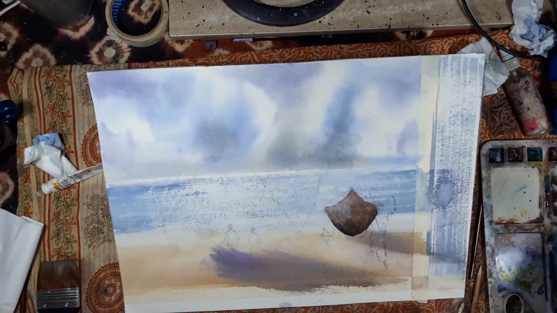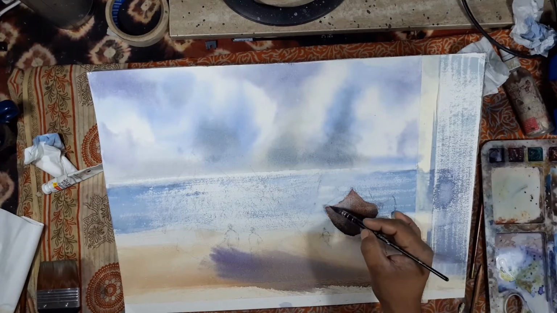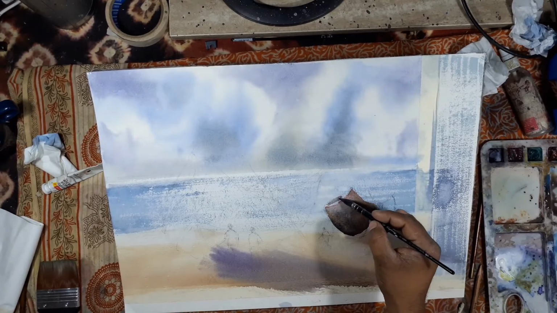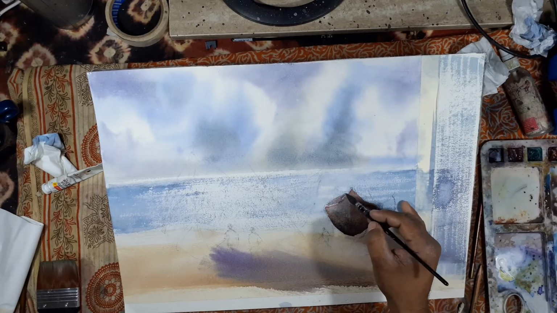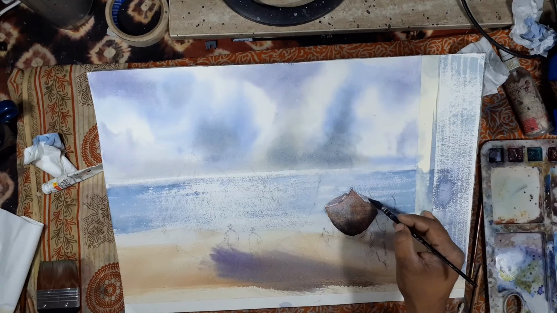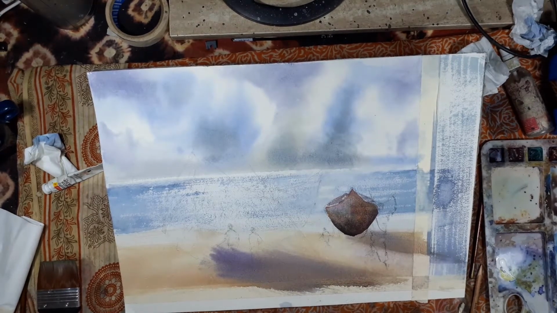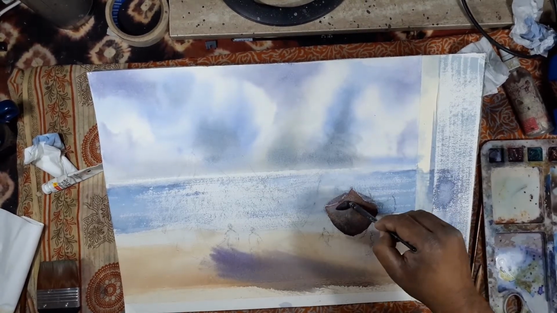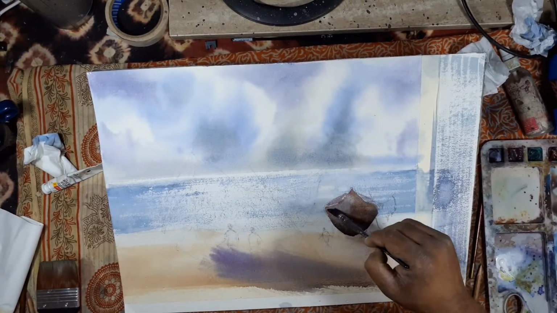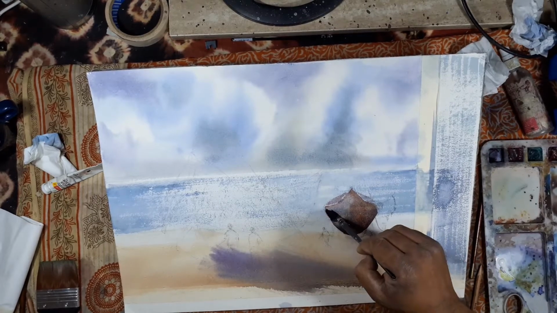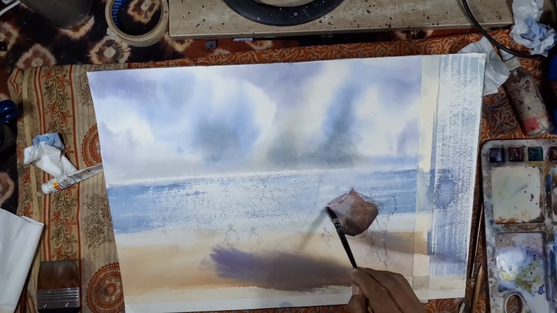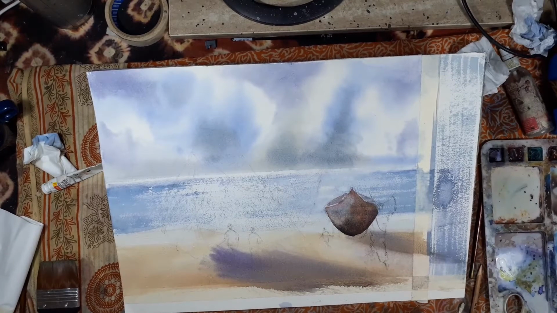So I'll put it like that. So the inside of the boat, just fill it like that. Yeah. So what I have done is I have just taken out a bit of color from here, to make it feel as if the light is falling over here, and the rest everything I have kept darker.